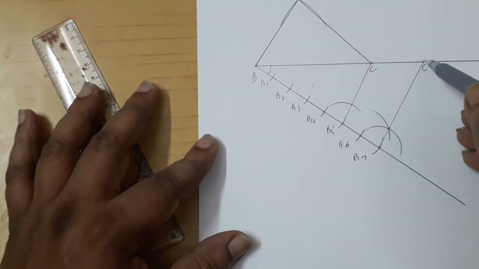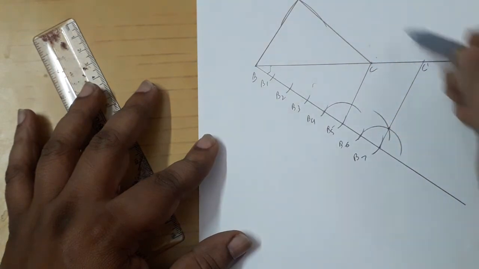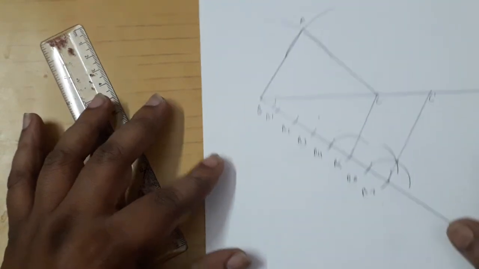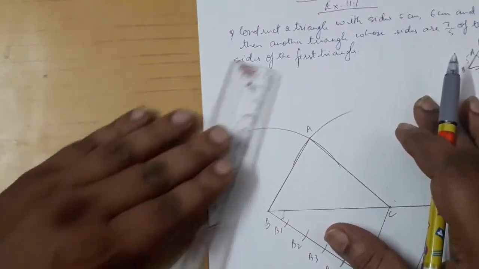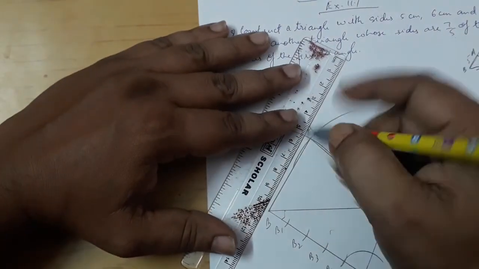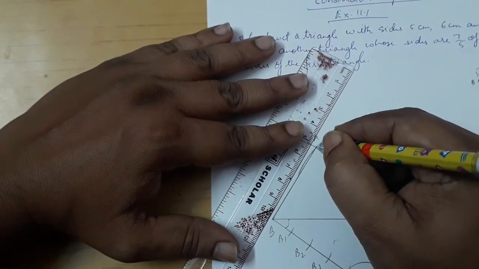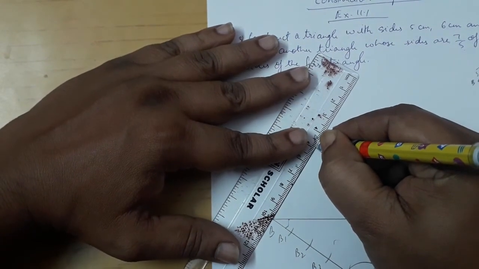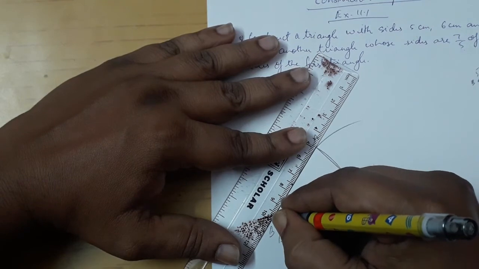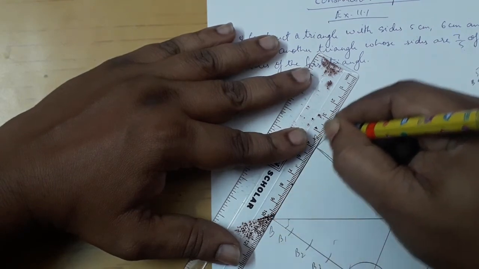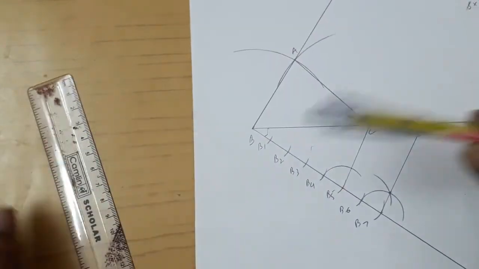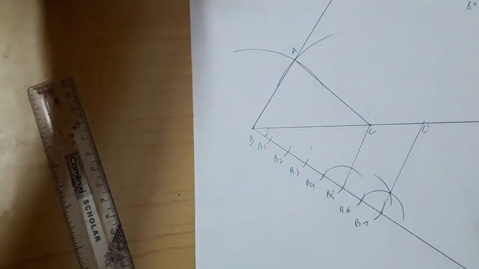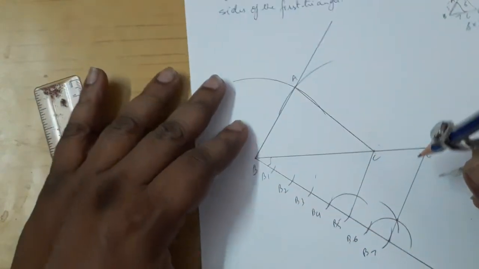Now we have to draw another line, okay, that is parallel to AC to get our new triangle. So for that, what I'll do is I'll just extend this AB further. This way. And let's look to construct a line parallel to AC.